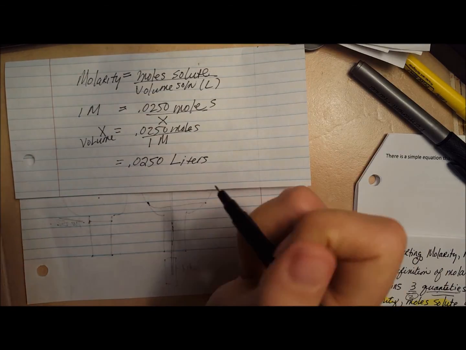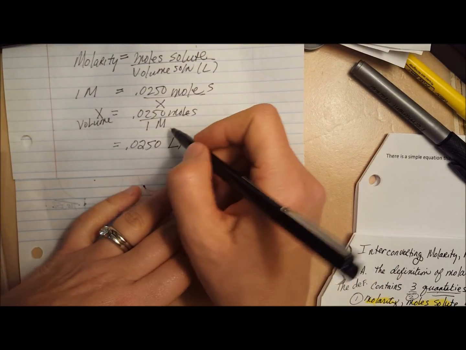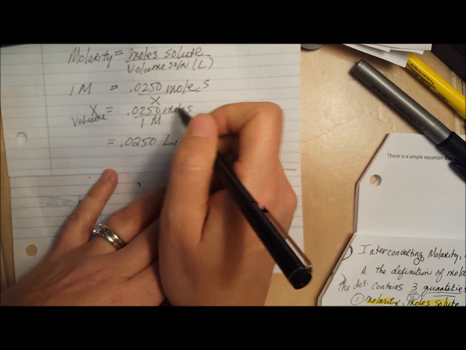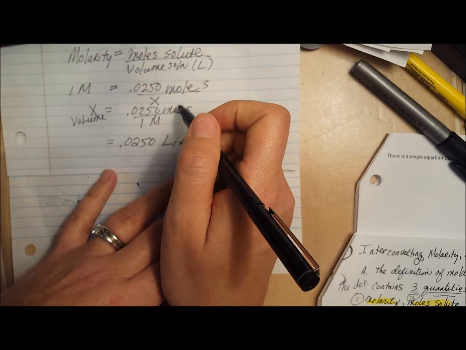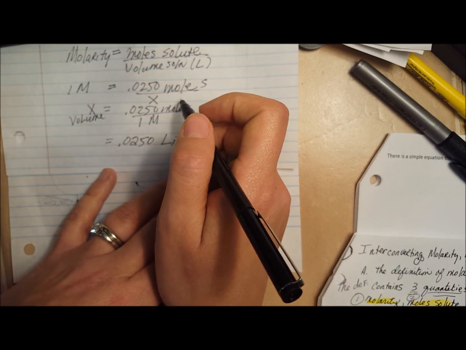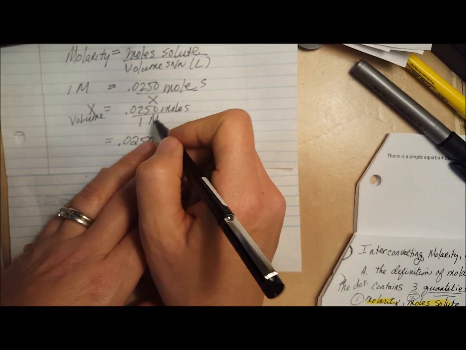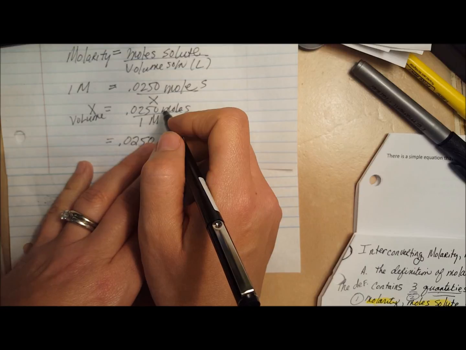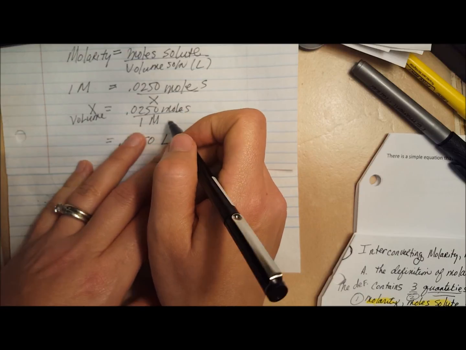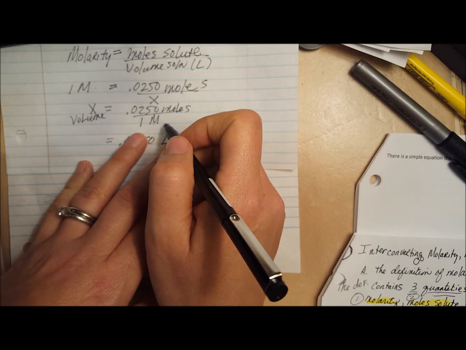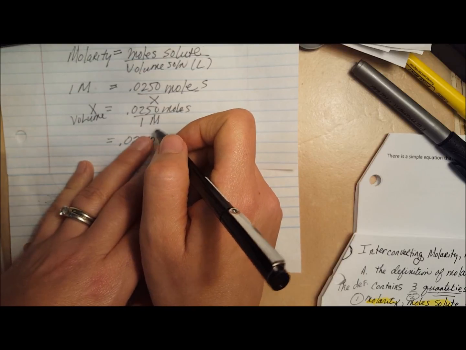And let me ask you this, because you might be wondering, like, how is she getting liters when there's no liter unit in here? I'm so glad that you might have been asking yourself that, because remember, the molarity conversion factor is moles over liters or liters over moles.